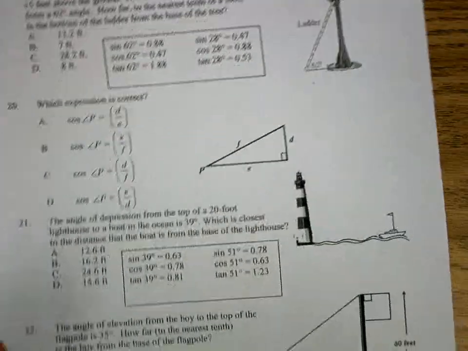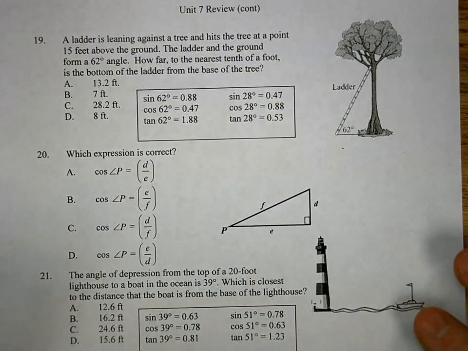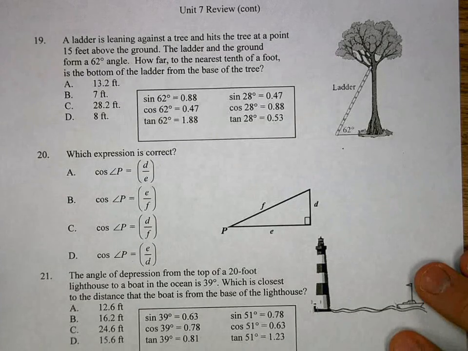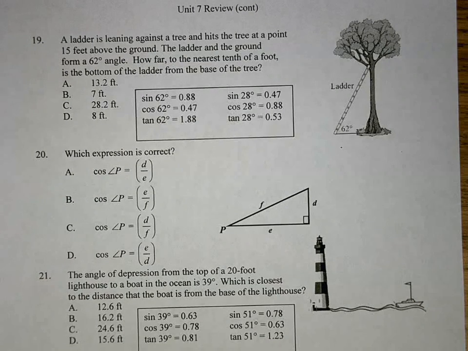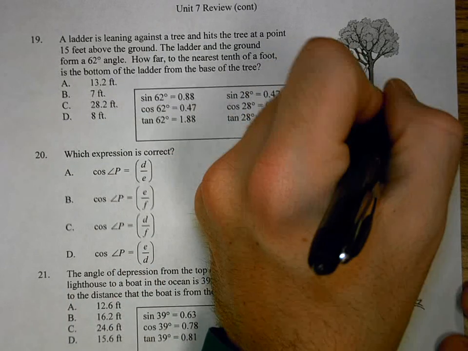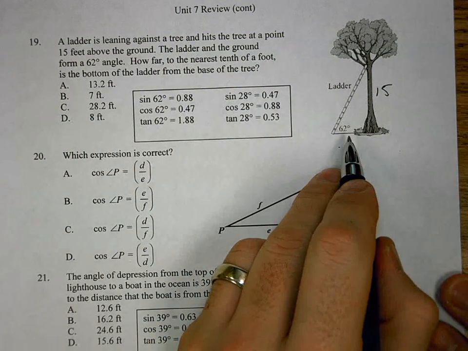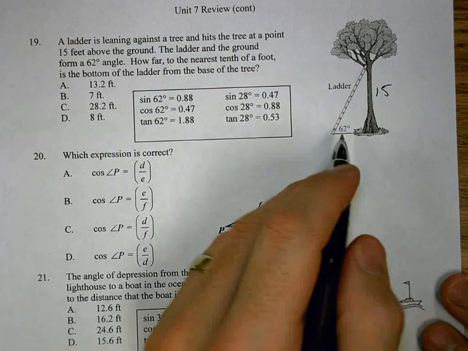All right, on to number 19. Another of the types of problems we're looking at are trig ratios. We have a ladder leaning against a tree. It hits the tree at a point 15 feet above the ground, so that is the height of the tree. The ladder is at a 62-degree angle. How far is the ladder from the bottom base of the tree?